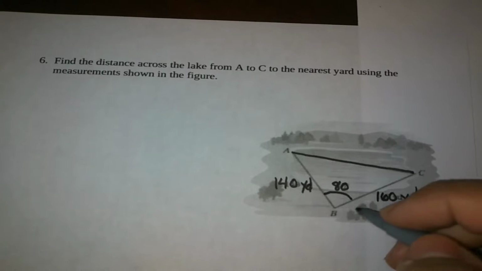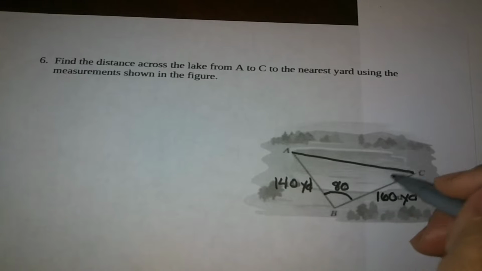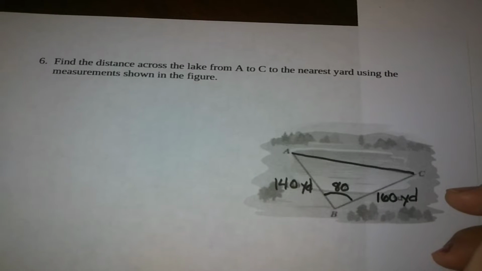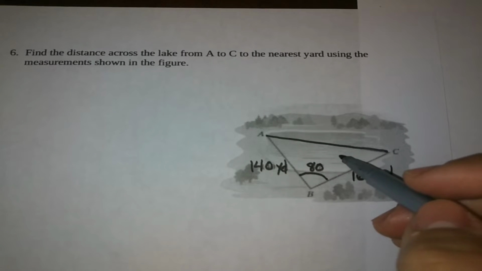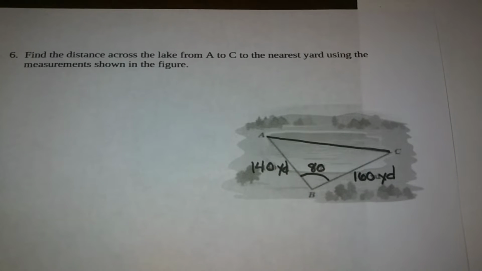Since this is not a right triangle, I cannot use our trig ratios, unfortunately. So I'm either going to use law of sines or law of cosines. And for this one, since I have two sides and I'm wanting to know the angle in the middle, that's a telltale sign that I'm going to use law of cosines.